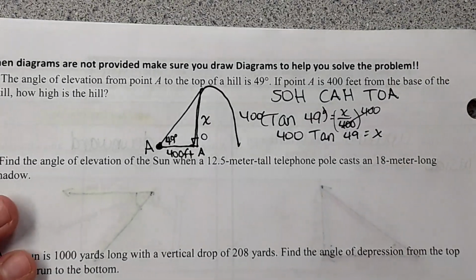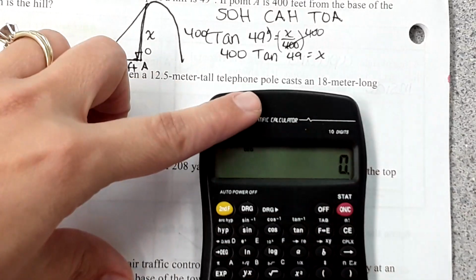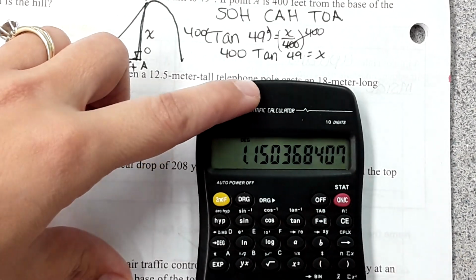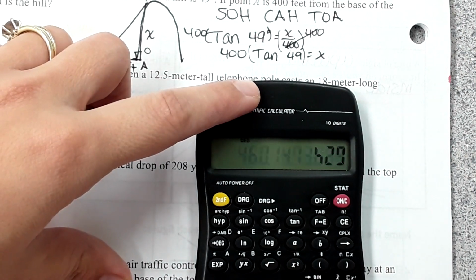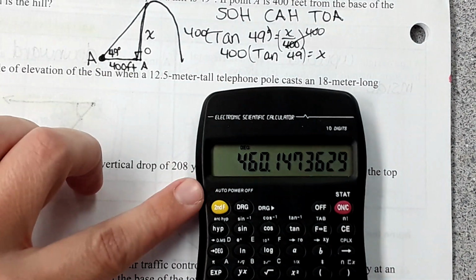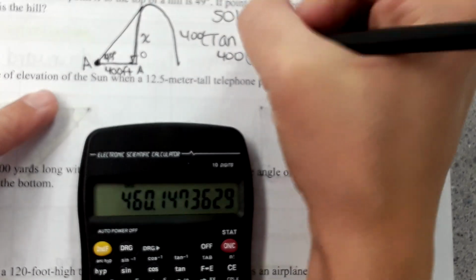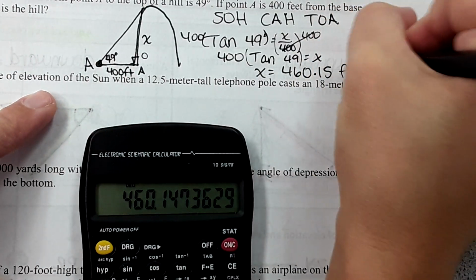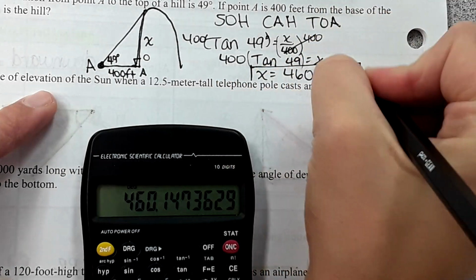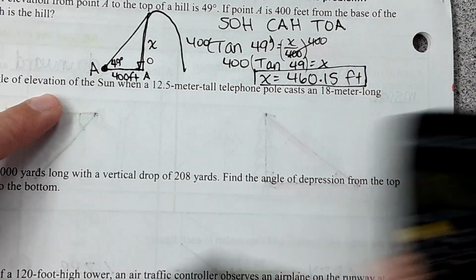And then I can plug this into the calculator. With this calculator, I'll do 49 tan times 400. And I get my length, 460.15 feet. Again, I'm just going to round to the nearest hundredth place each time.